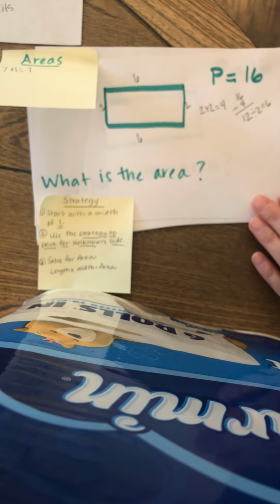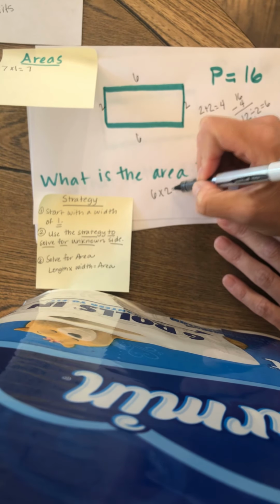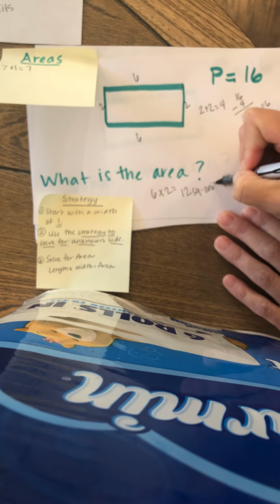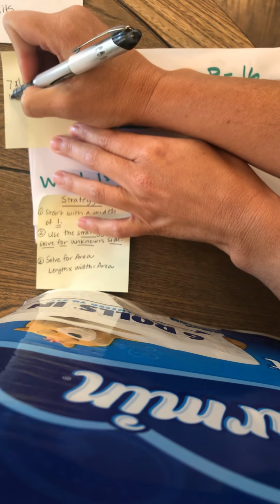So now I've got to solve for area. That just means I do length times width, and I have 12 square units. So I'm going to go ahead and add that to our list.